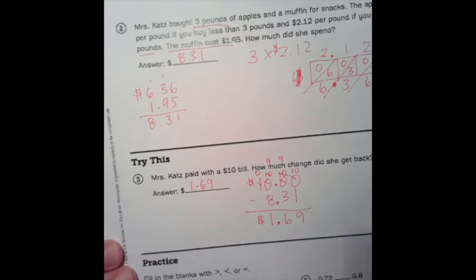Now we have 0.3, which is 3 tenths, and we've got 30 hundredths. But what we do know is we need to convert this 3 tenths to hundredths. So I'm going to put a 0 at the bottom, which means I'm multiplying by 10. And whatever I do to the bottom, I got to do to the top. So I'm going to multiply the top by 10 to get 30 hundredths, so those are equal.